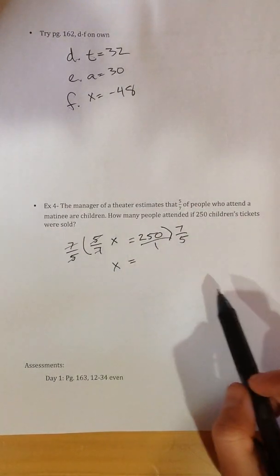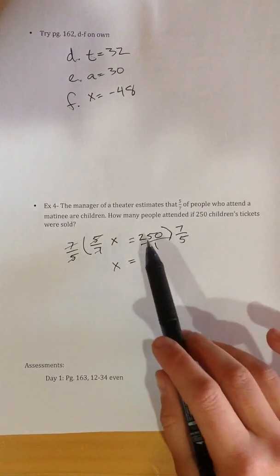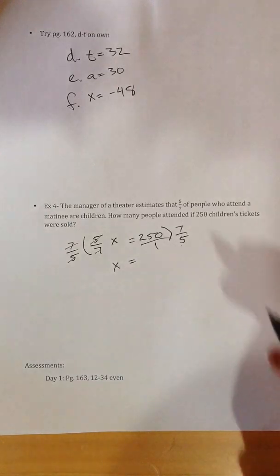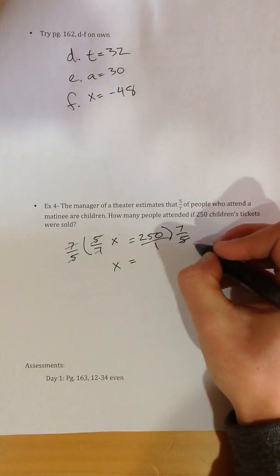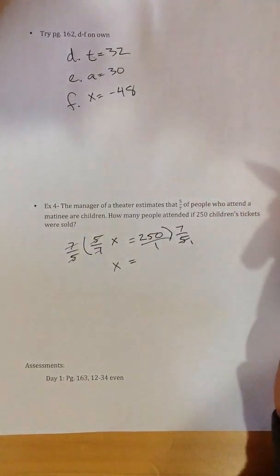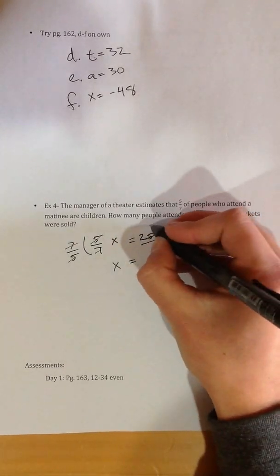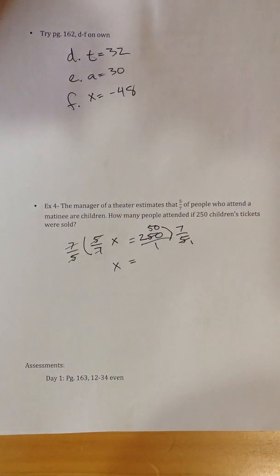Then I look to see diagonal-wise if I can reduce anything. Well, I've got 250 and 5. Both of those would be multiples of 5. So I can pull a 5 out of 5, which is 1. A 5 out of 250 would be 50. And then I've got 1 and 7, which those can't really reduce at all.